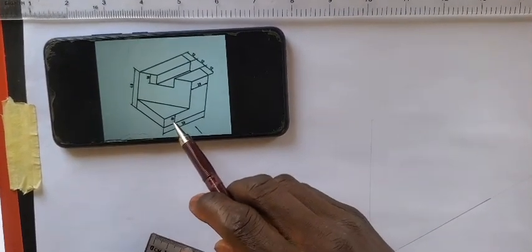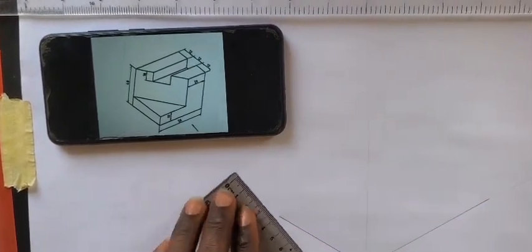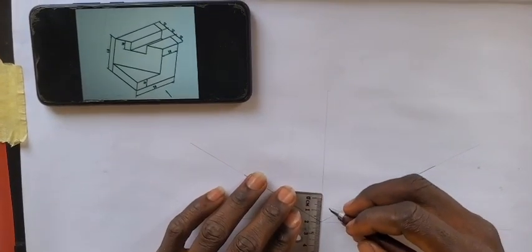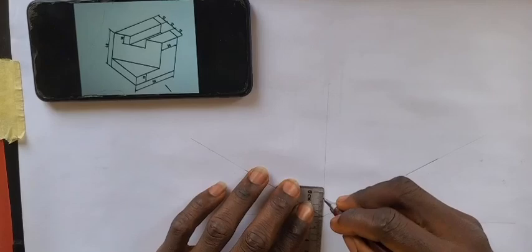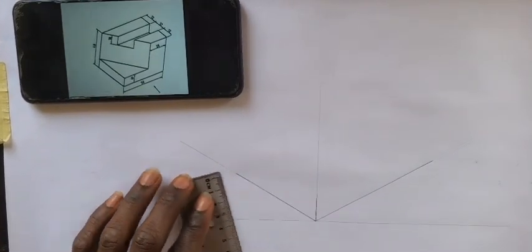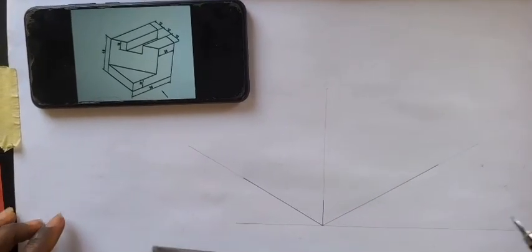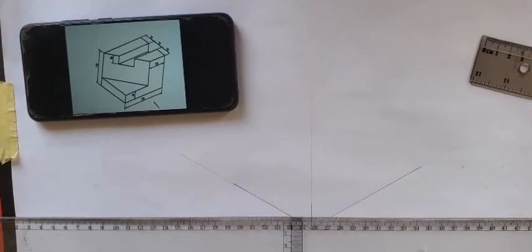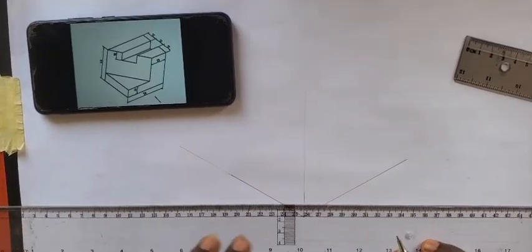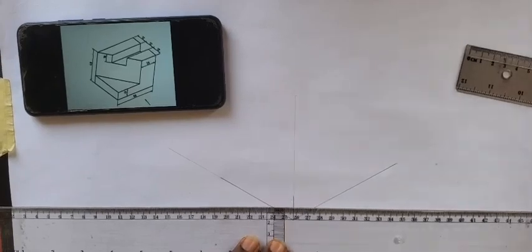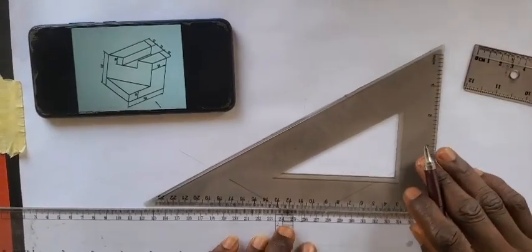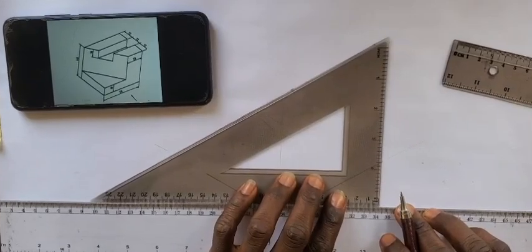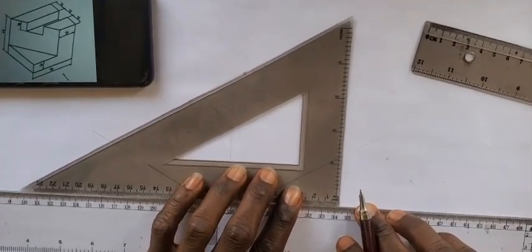The dimension is given here as 10. That means 10 times 2, we have it to be 20. All right. So to get a straight line up, we bring our T-square and we generate a 90 degrees to the point where our line stops.